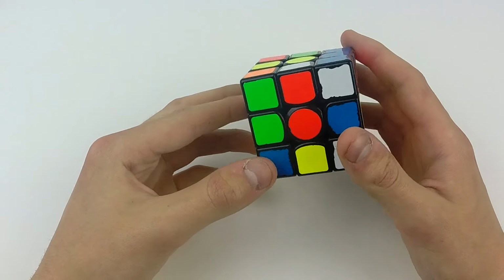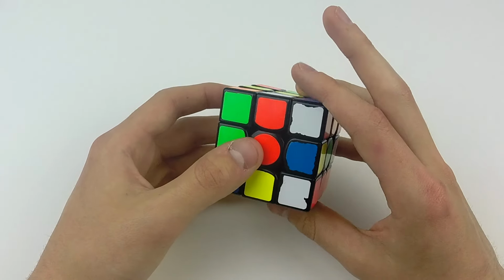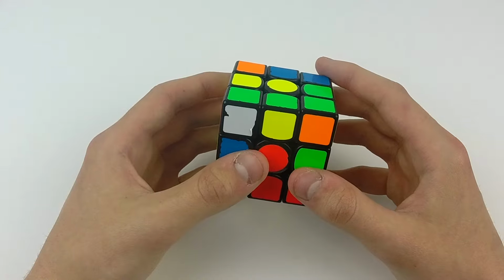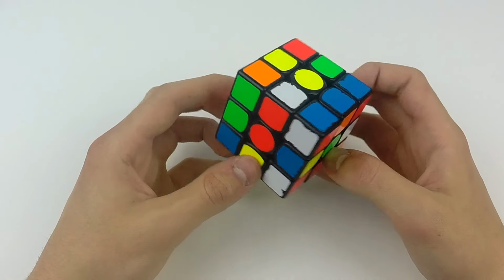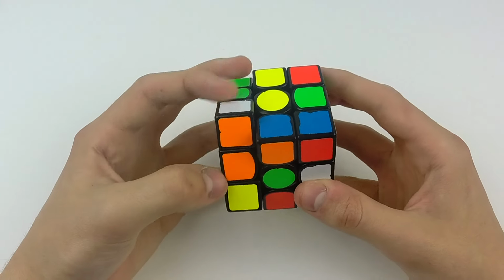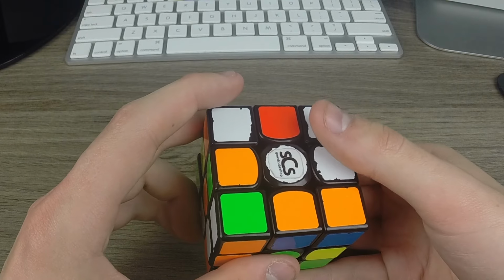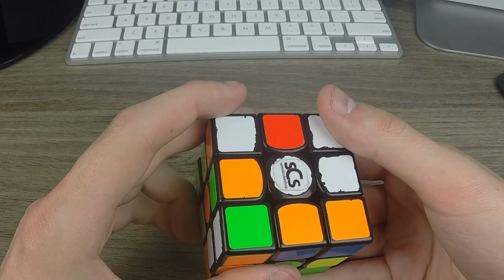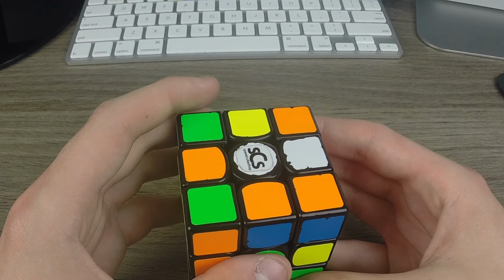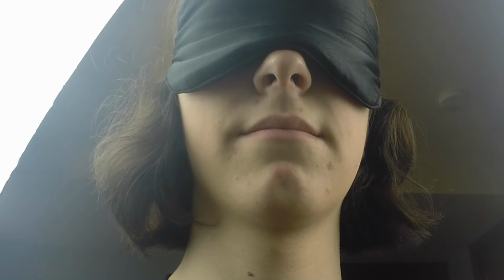For example, instead of holding it from this angle and doing F2 B prime R to solve cross, you could start with green in front and do L2 R prime F instead. If you're having trouble planning your entire cross in inspection, a good way to practice is to plan your entire cross and then try to execute it blindfolded.